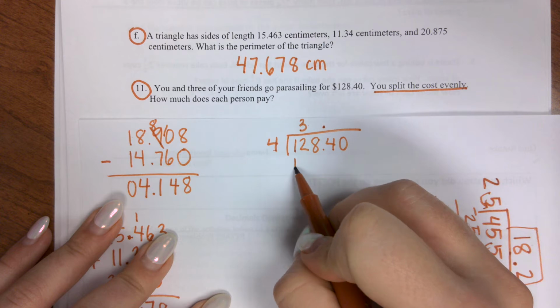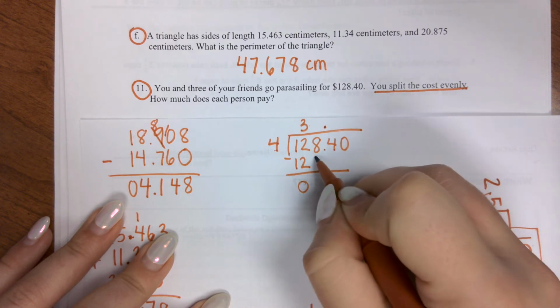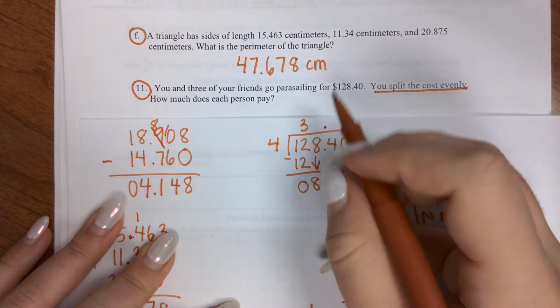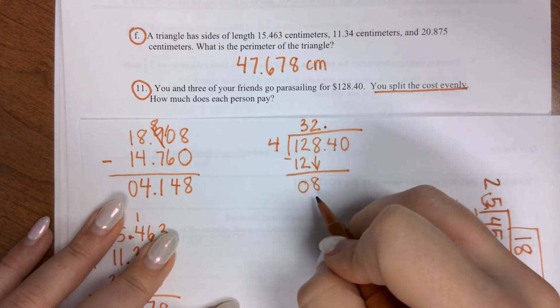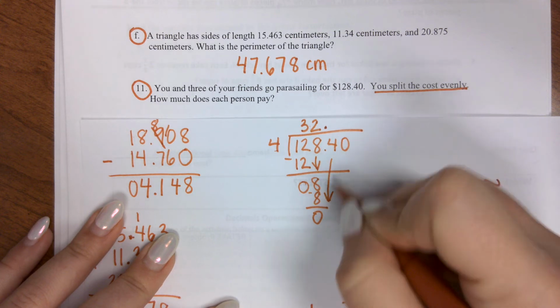3 times 4 is 12. We're going to subtract, got a 0, and then we're going to bring down our 8. 4 can go into 8 2 times. 2 times 4 is 8. We're going to get 0 left over. We're going to bring down our 4.